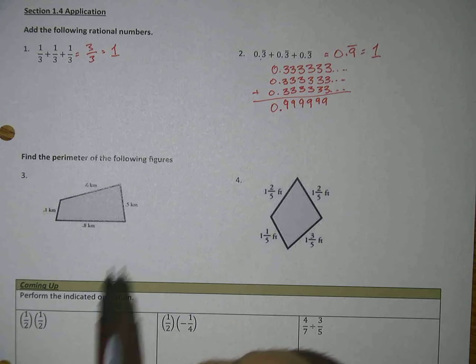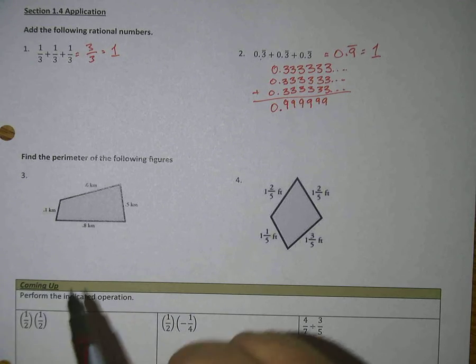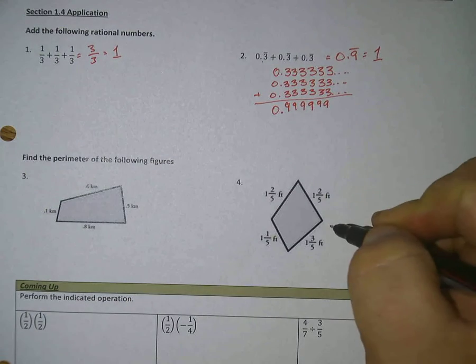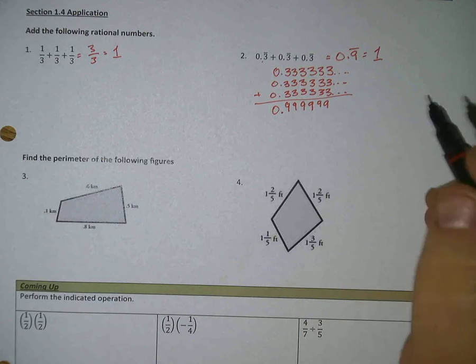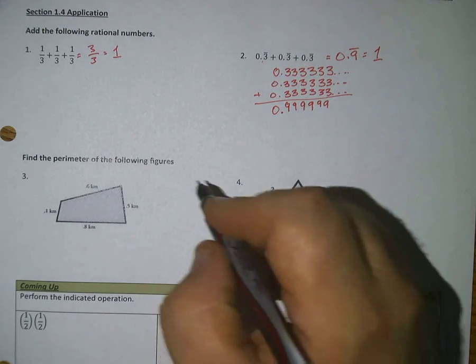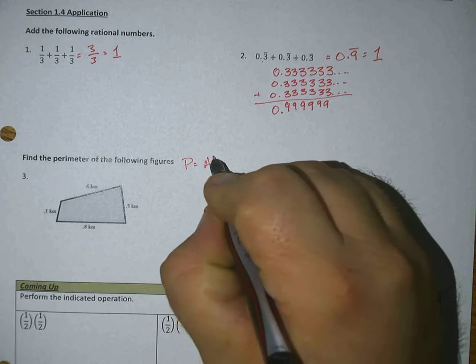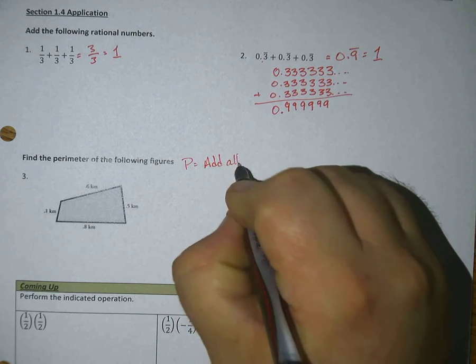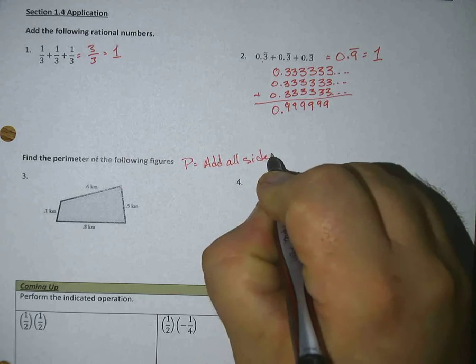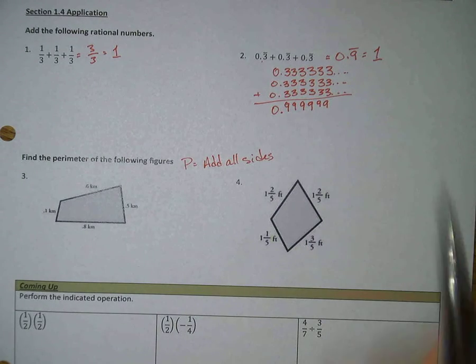But let's go ahead and look at the next two problems. We're back on perimeter, and they're just random shapes. Okay, they're random quadrilaterals, and we're finding perimeter of them. If you remember, perimeter is just add all sides. So you add up all sides. What do you get? That's going to be your perimeter.